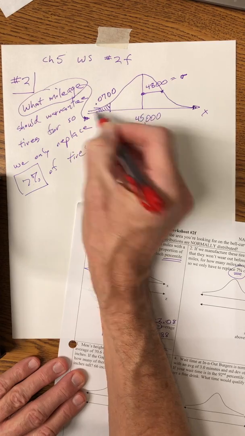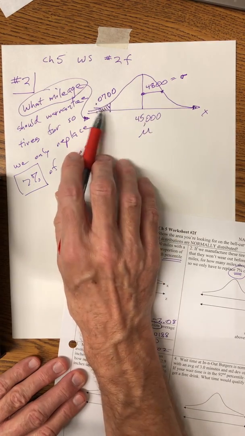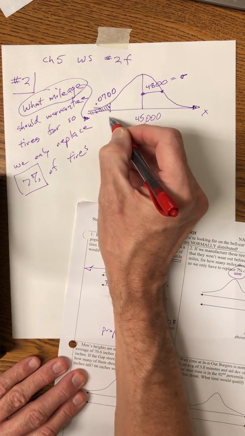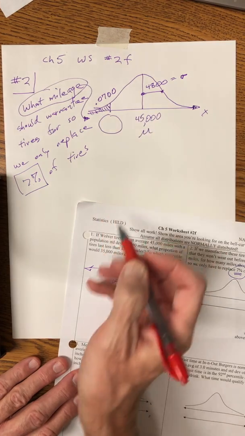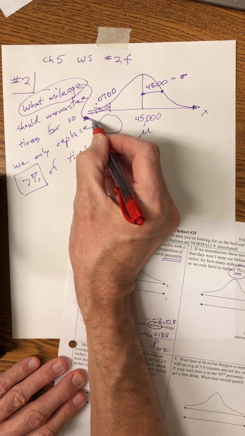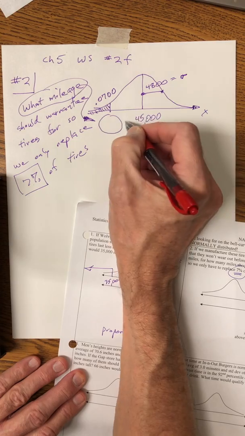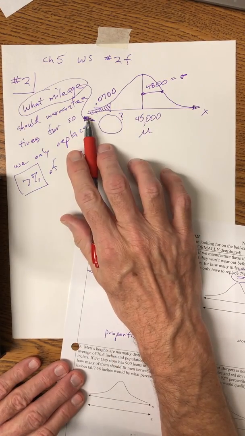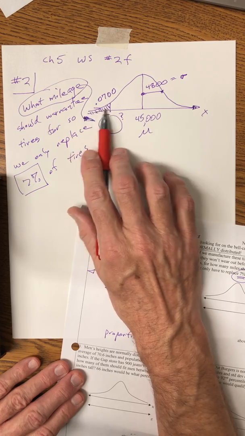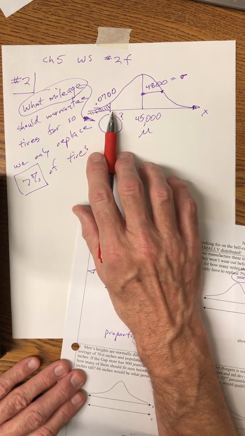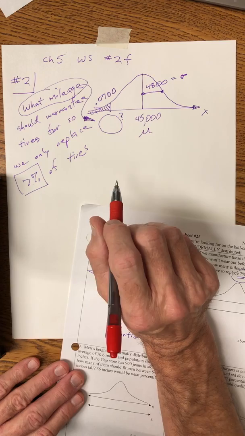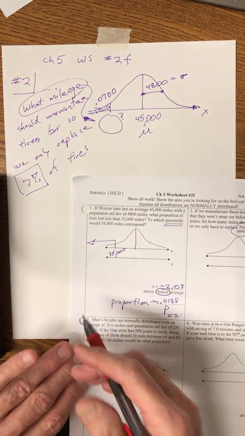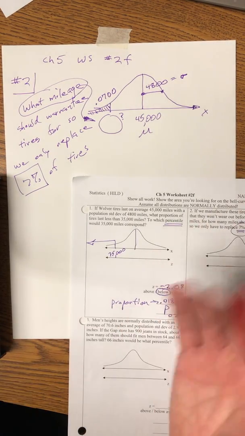So in this case, we've got the area over here we know is going to be 7%, and we want to find what the X is. Okay, so this is going to be our X right here. What X do we use? So we only have to replace 7%. Only 7% of tires will get less than this amount of miles. Okay, so how we do that is it's going to be the exact same problem but backwards.